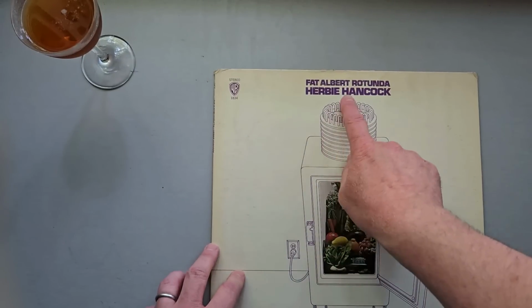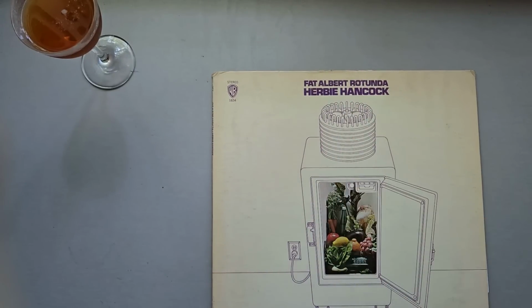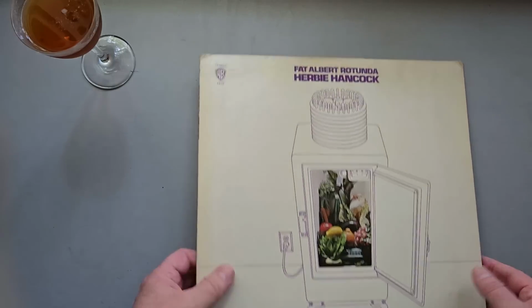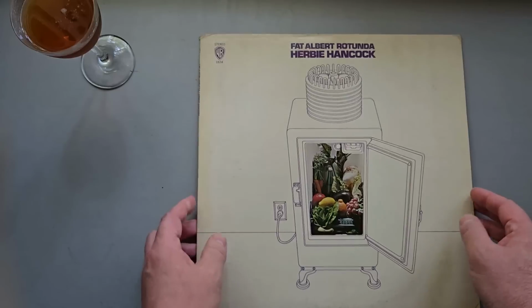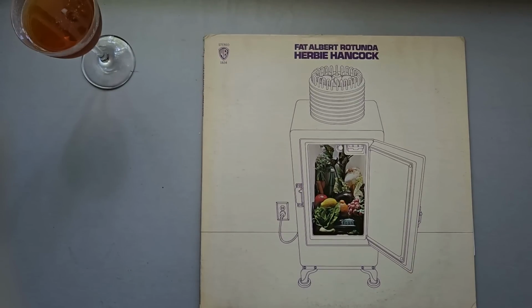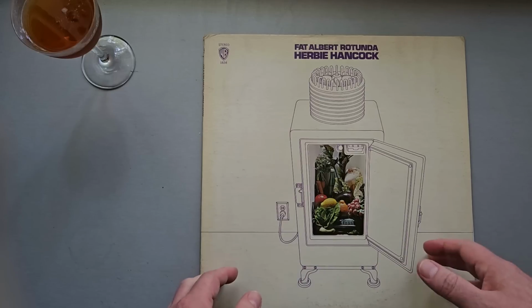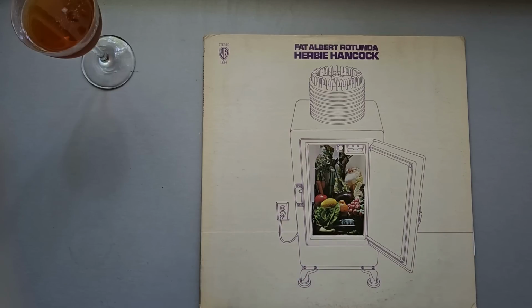It's a goofy name, The Fat Albert Rotunda by Herbie Hancock. So I've talked about Herbie here on the channel before. I'm a big fan. I've seen him in concert at the Hollywood Bowl several times. This album was originally created to be the soundtrack for a TV show about Fat Albert. It was called Hey Hey Fat Albert, or Hey Hey It's Fat Albert. Well, that eventually became the Fat Albert cartoon. This music wasn't really used in the show, though. It was intended to be written for it. So it has this different quality.